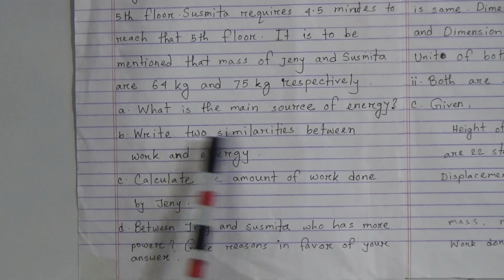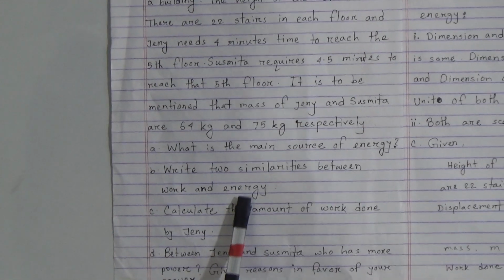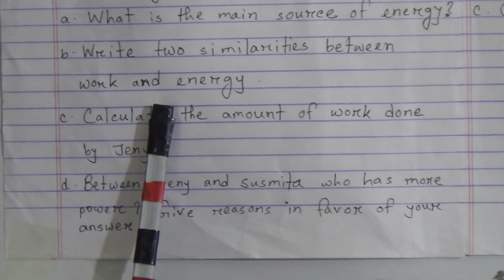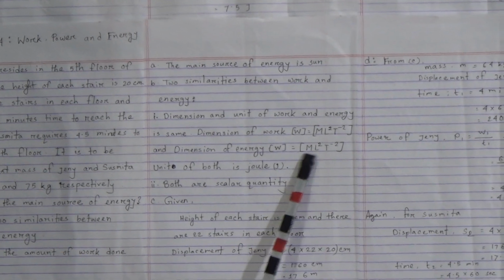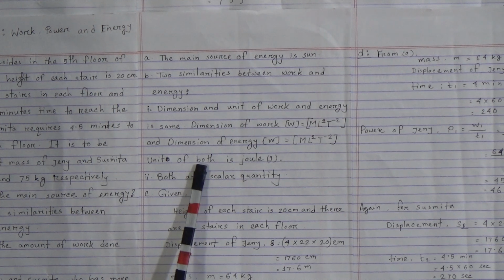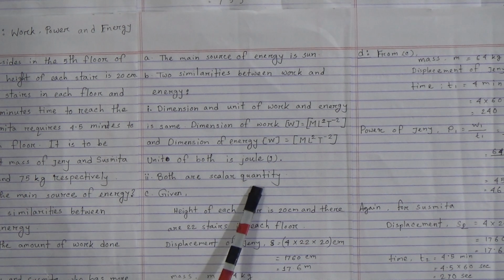Question number B, write two similarities between work and energy. This is also very easy and we have already learnt this answer. The similarities of work and energy: the dimension of work is ML² per T², and the dimension of energy is also ML² per T². The unit of both work and energy is joule, and another similarity is both are scalar quantities.